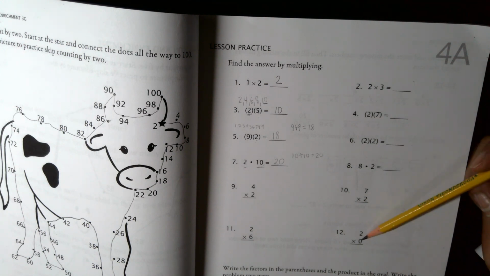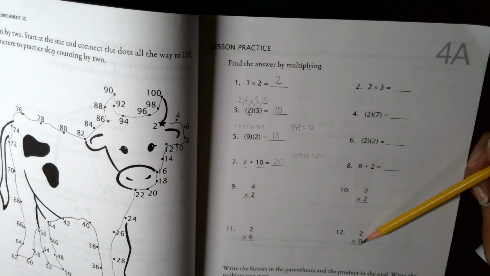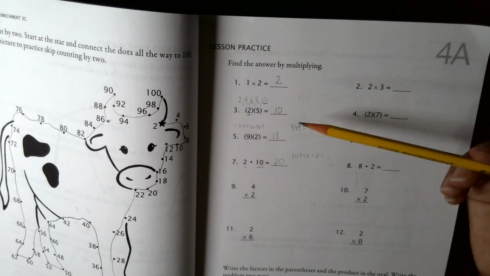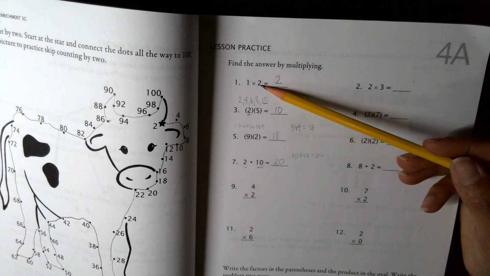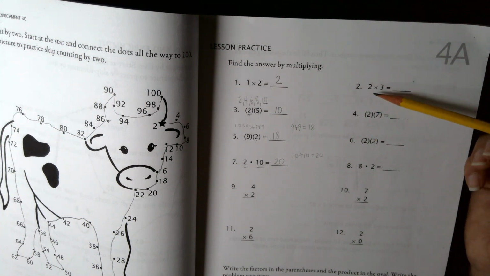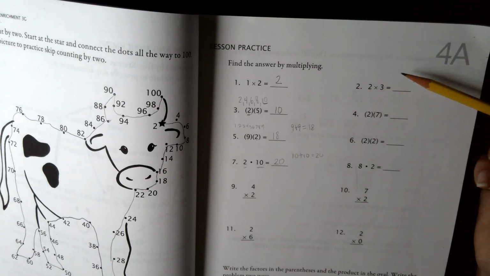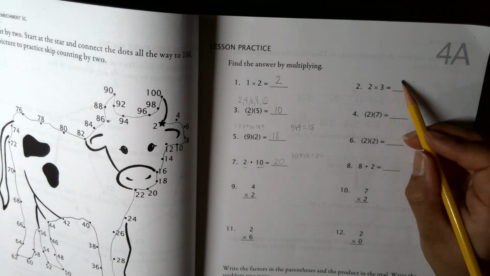So then with all of these other multiplication problems, you use the same method. If you see a 0, that is simple. All you have to do is put 0. If you are multiplying by 0, it's always going to be 0. If you are multiplying by 1, it's always going to be the other number that's not 1. If you are multiplying by 2, you just skip count by 2 3 times. So that would be 2, 4, 6. I did it 3 times, so it's 6.